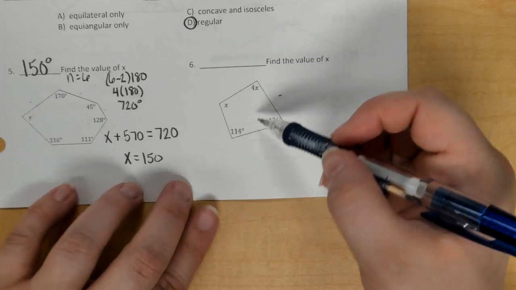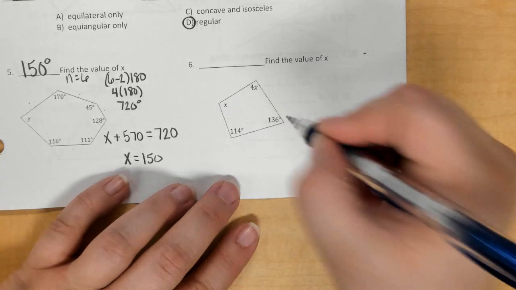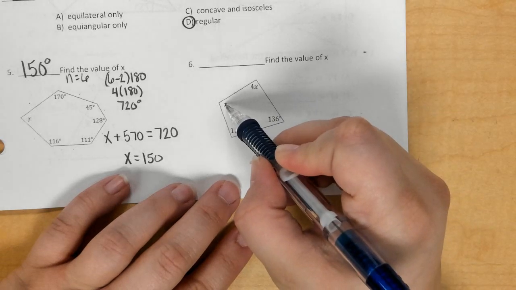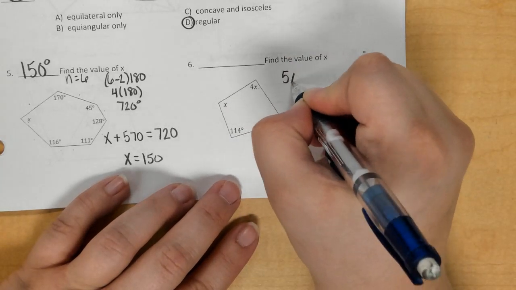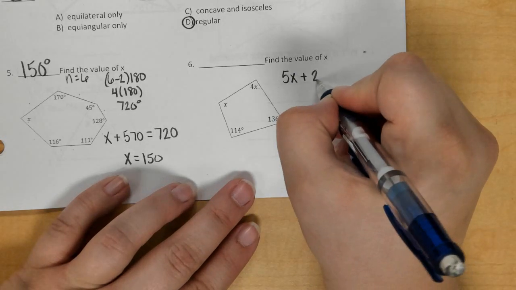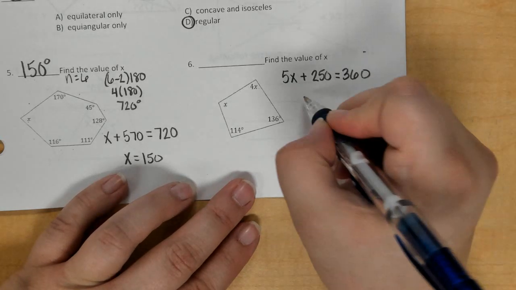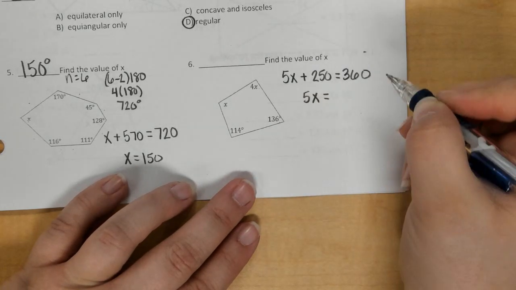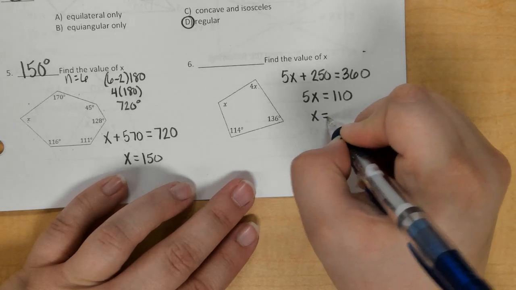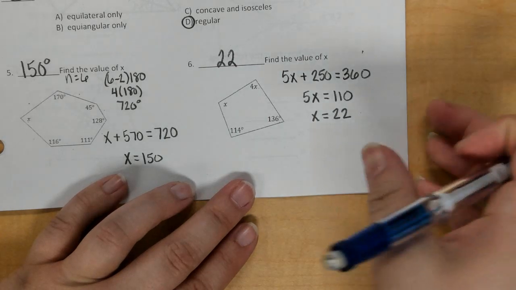Number 6, we simply have a quadrilateral here, a 4-sided figure. So you should know that all of these add up to 360. And I'm just going to make an equation from that. So x plus 4x is 5x. And 114 plus 136 is 250. And we know that a quadrilateral has 360 degrees. So if I subtract and divide by 5, we get 22.